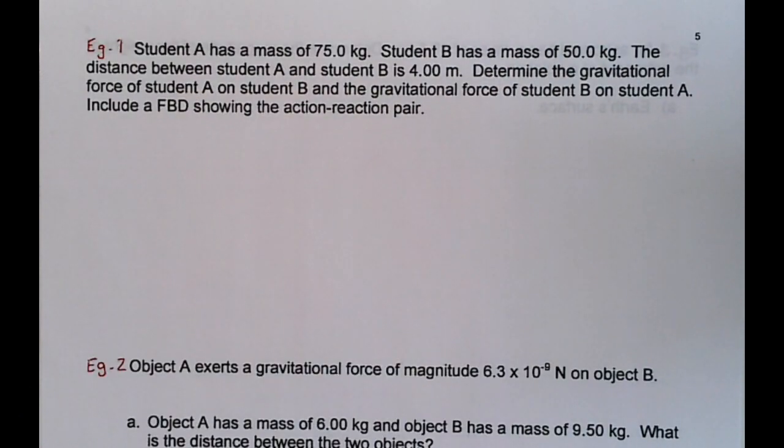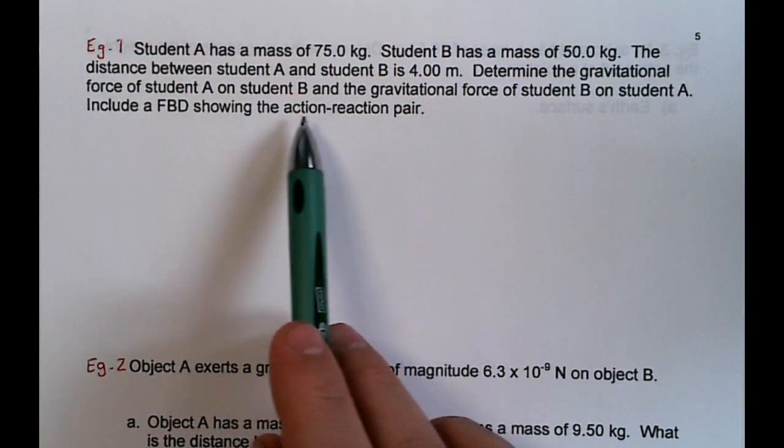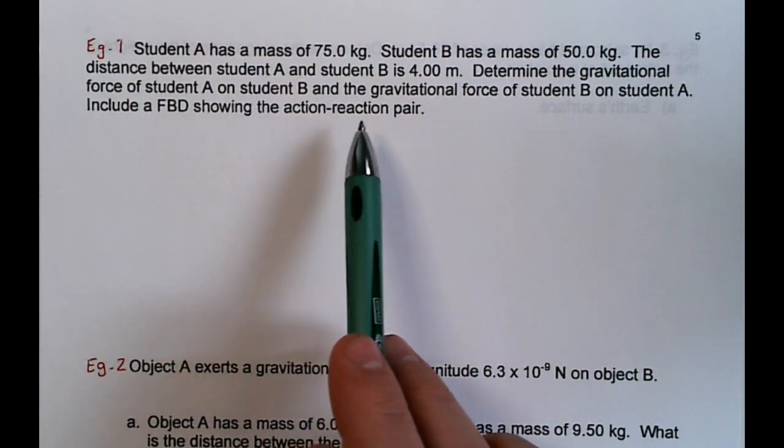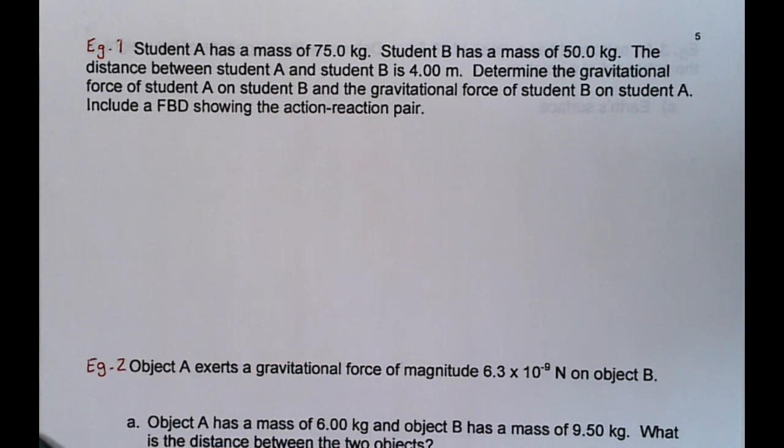Okay, let's use what we learned to solve an example. In this example, student A has a mass of 75 kilograms. Student B has a mass of 50 kilograms. The distance between the two students is 4 meters, and we need to determine the gravitational force of student A on student B and the gravitational force of student B on student A. It also wants us to include a free body diagram showing the action-reaction pair. Again, remember, an action-reaction pair is what we use in Newton's third law.